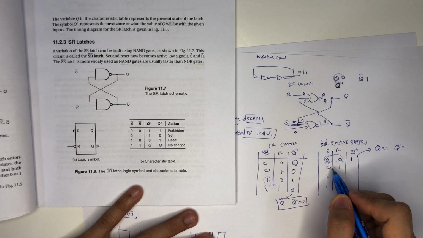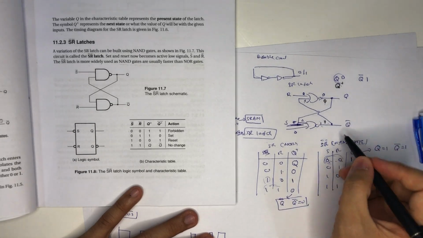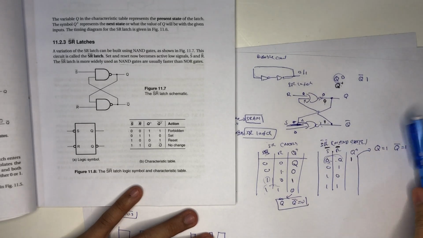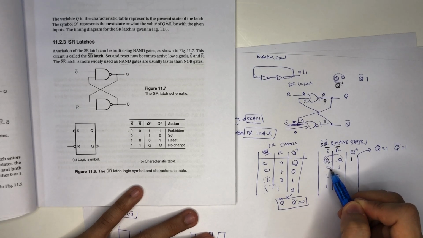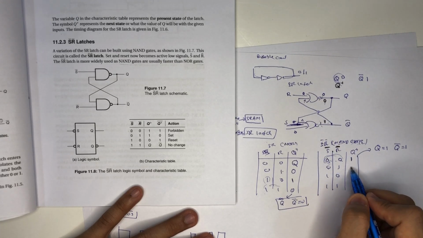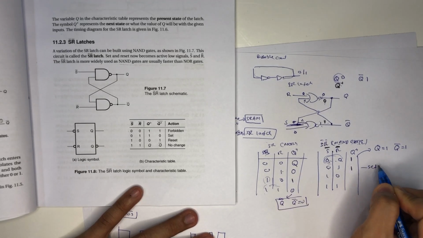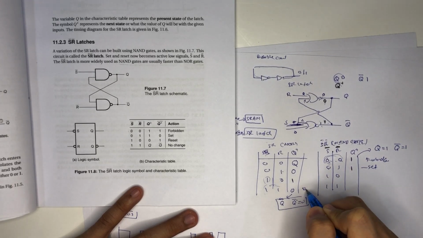However, when we go to the next stage where we have S, I forgot to put the bar. So now 0 and 1, what happens? This is your set. You see this active, right? So this one will be your 1, and this is what we call set. This one is forbidden. This one is forbidden.